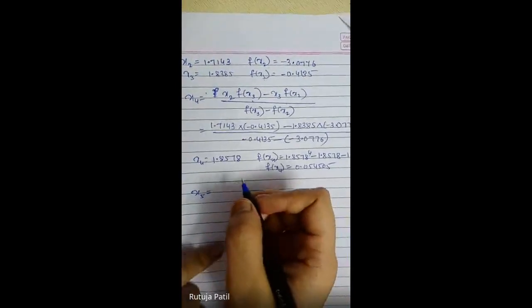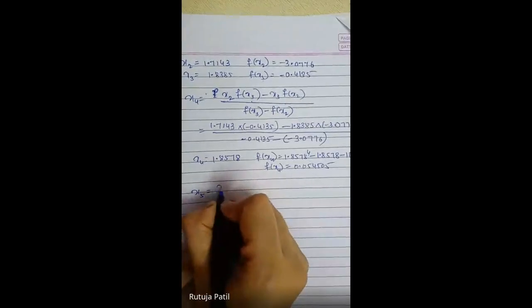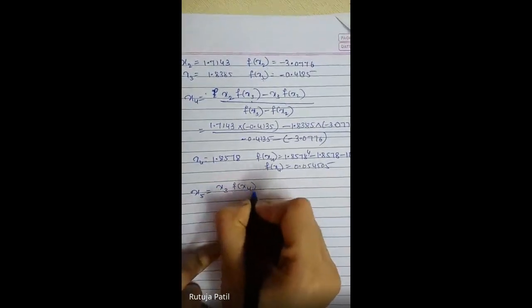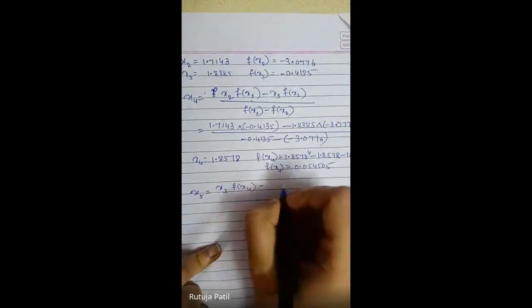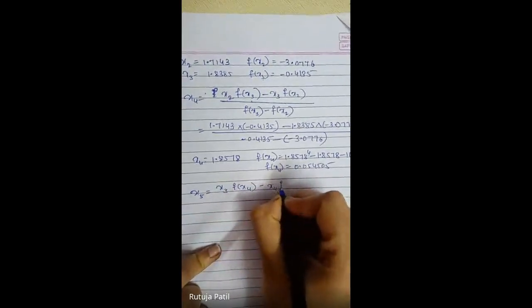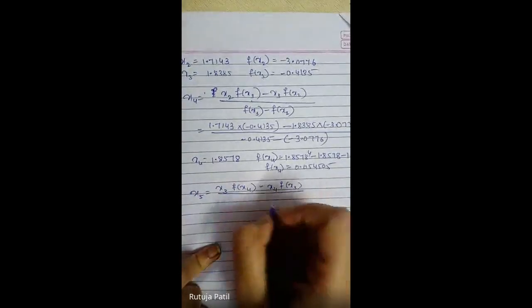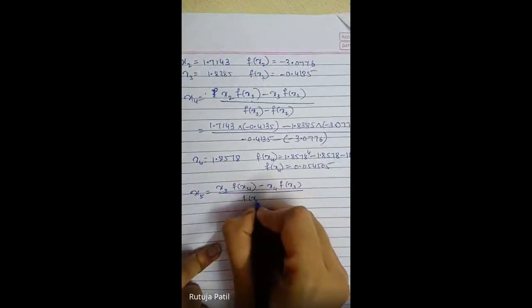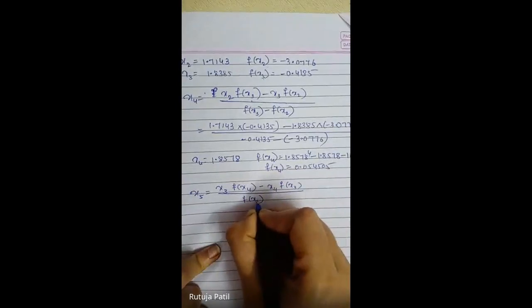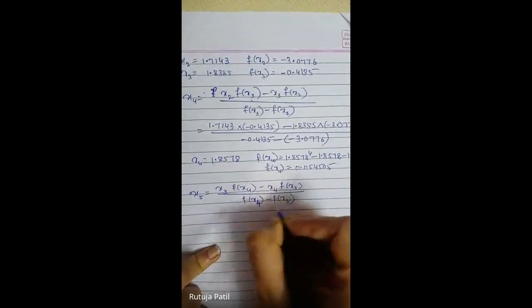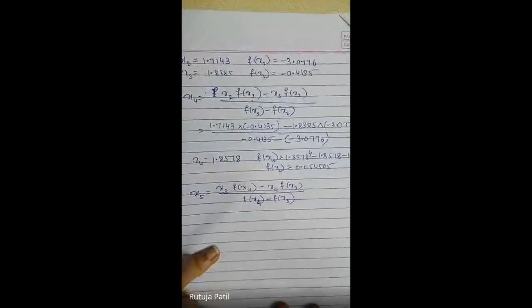Now the formula to find the x5 is x3 f of x4 minus x4 f of x3 divided by f of x4 minus f of x3, right?